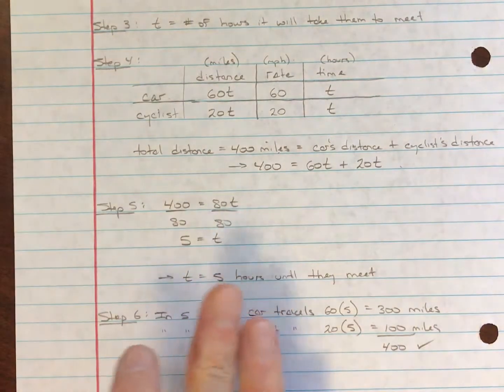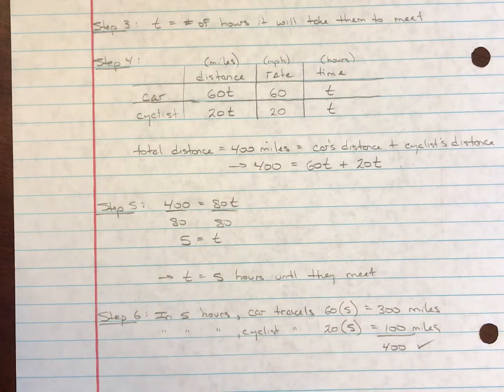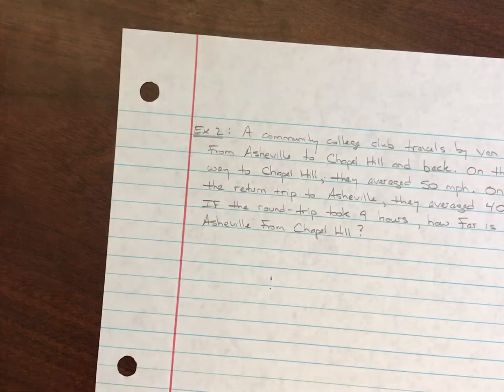Okay, let's take a look at a second example. Let me find my paper. Where did I put it? Okay, example 2.